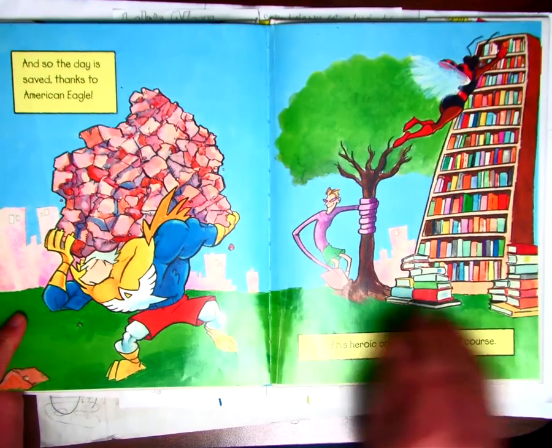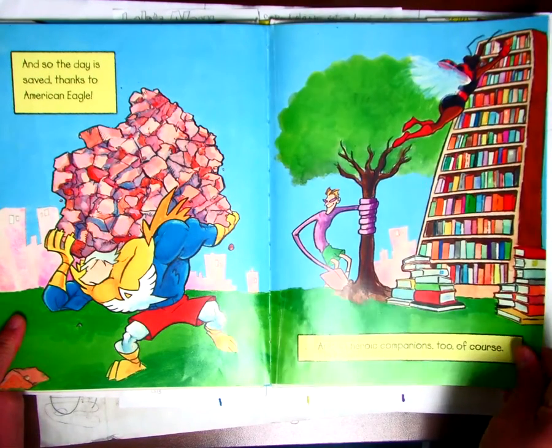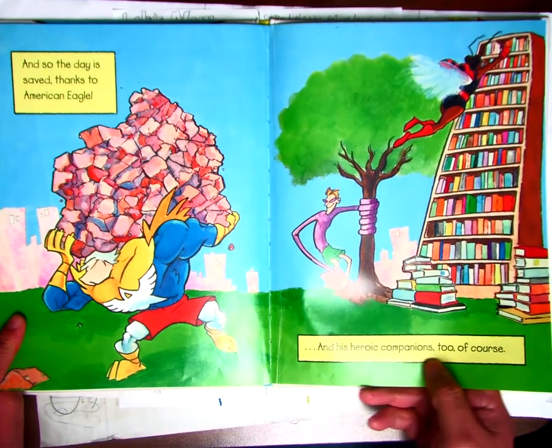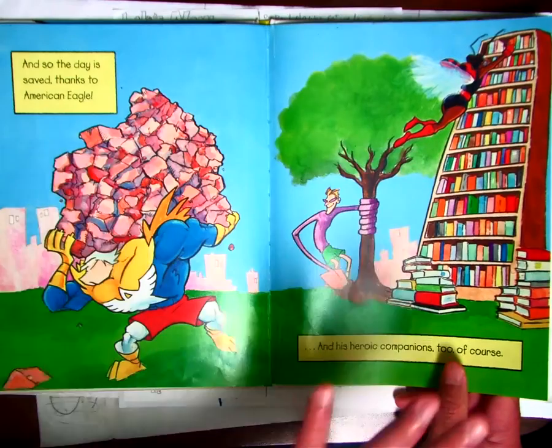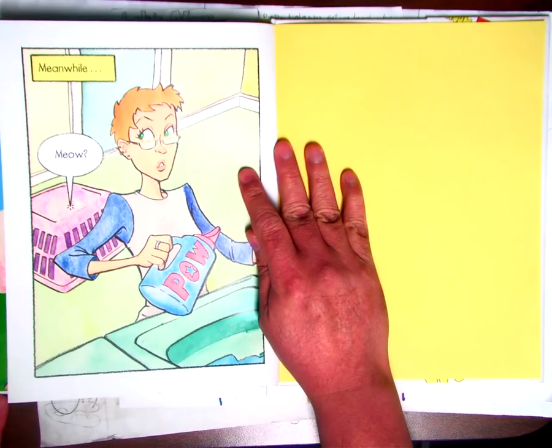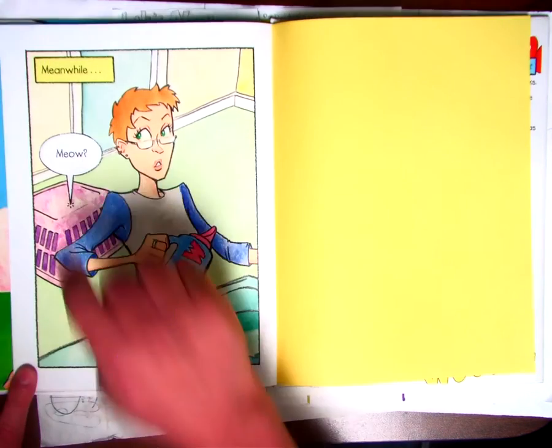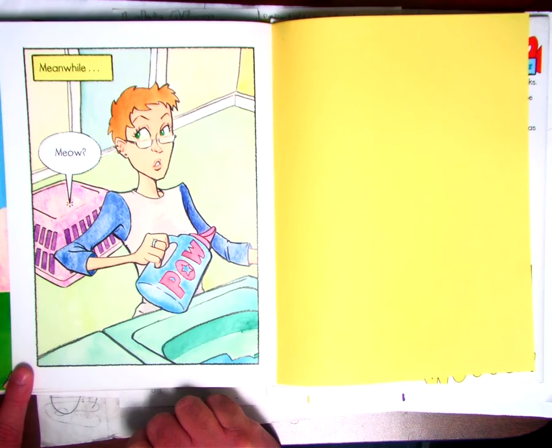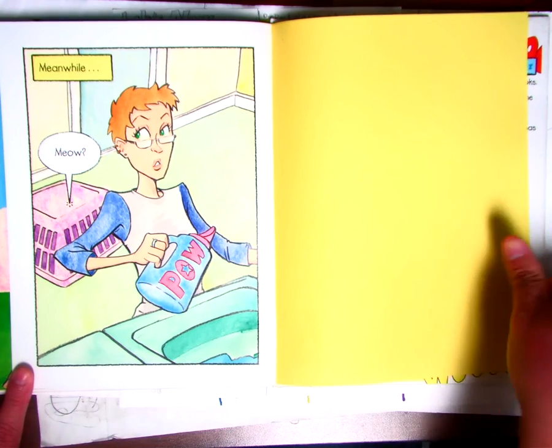And so the day is saved thanks to American Eagle and his heroic companions too, of course. So you see them cleaning up. Meanwhile, the cat's still stuck in there from earlier in the book. The end.